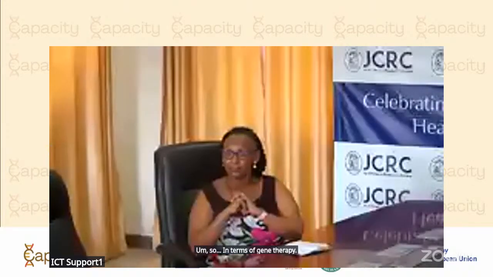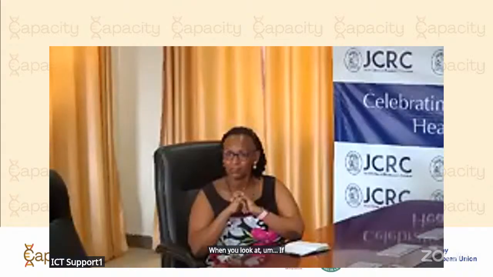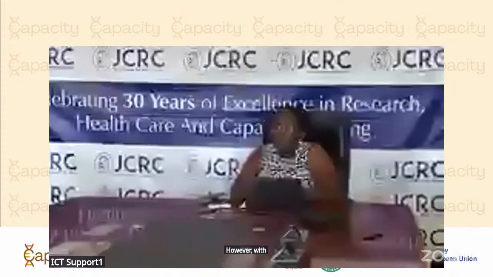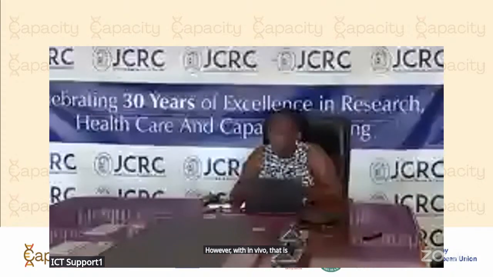So in terms of gene therapy, when you look at if we are doing ex vivo work, ex vivo gene therapy, we will definitely need the ISO certification. However, with in vivo, that is for the manufacturing laboratory.